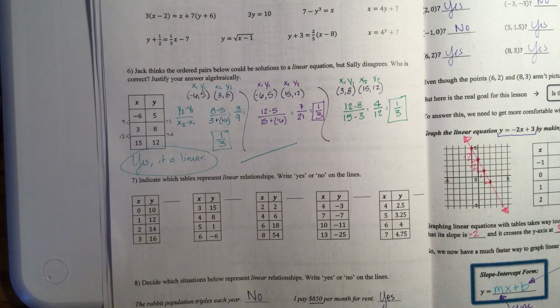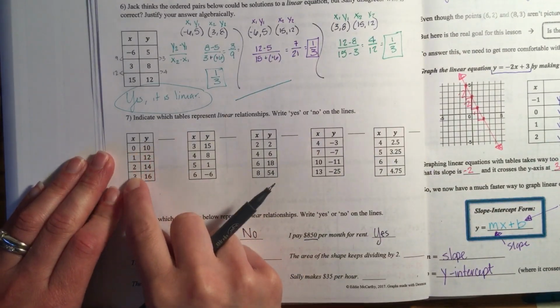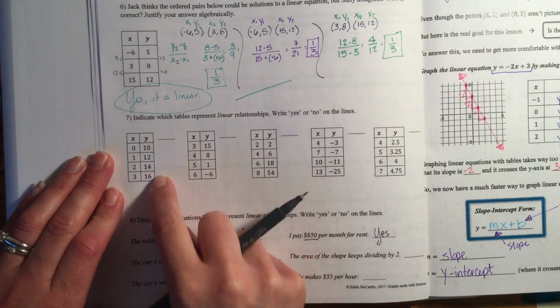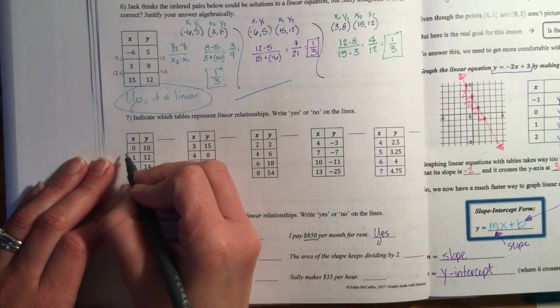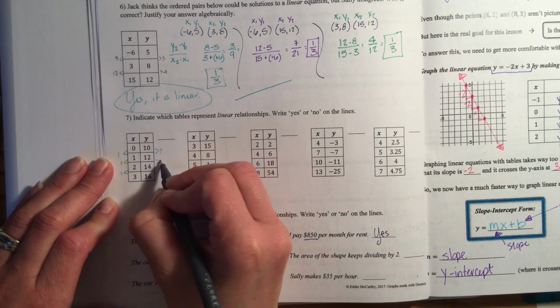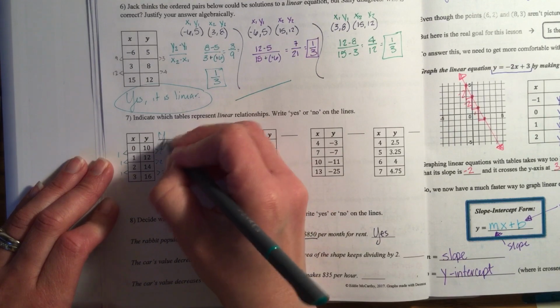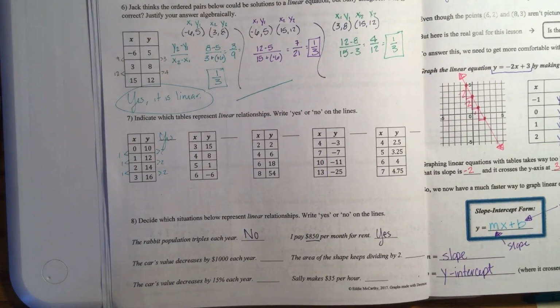So I hope that answered your question. Like I said, if they go up consistently by the same value, you can use that method we talked about on the other side. So these all went up by 1s, and these all went up by 2s, so then yes, it's linear. But if it gives you a funky one, you can still use that slope method.